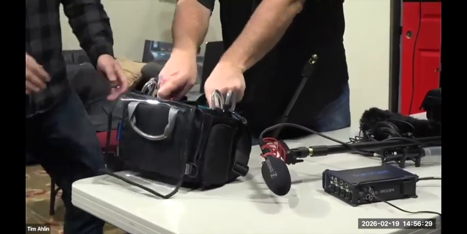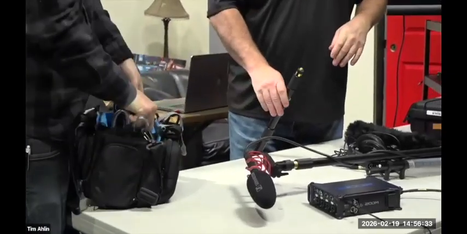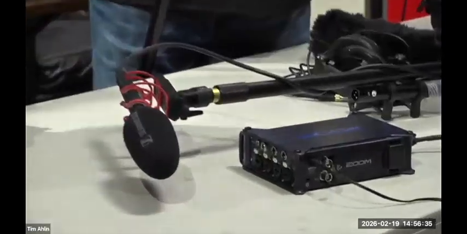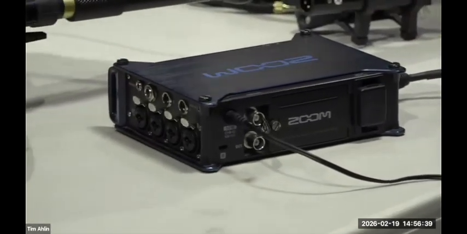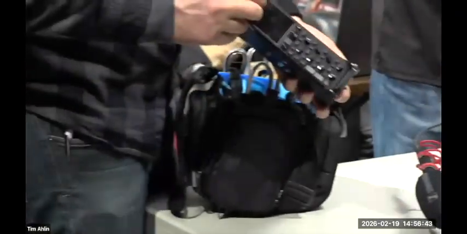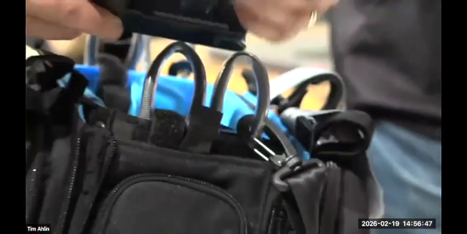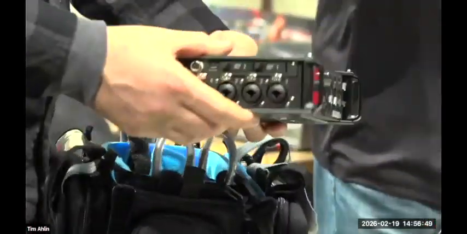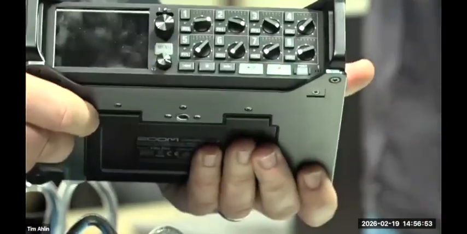This one is slightly different, but they're basically the same. The battery system is different. As you look at it, it's called the F8 because it has 8 XLR inputs. It has 1, 2, 3, 4 on this side, and then 5, 6, 7, 8 on that side.